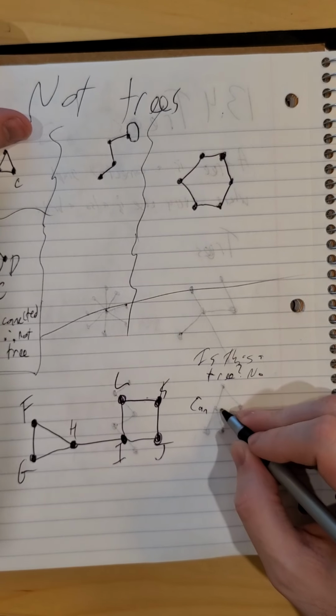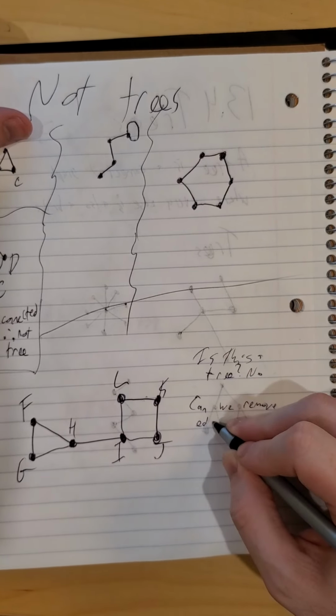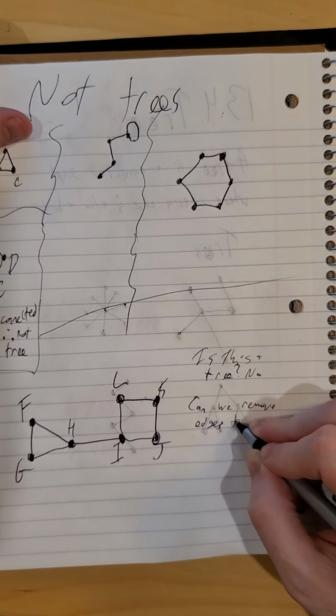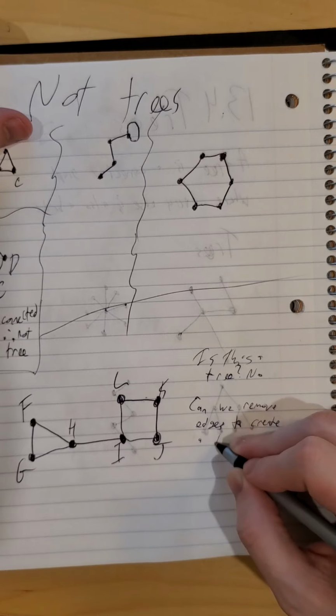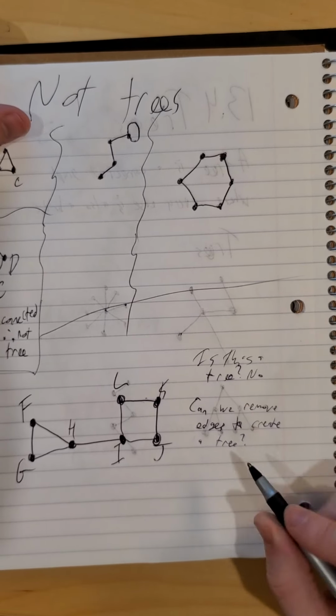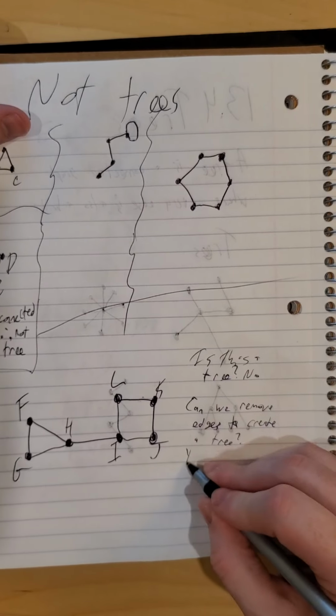But key question here: can we remove edges to create a tree? In this case, since this is connected, yes.